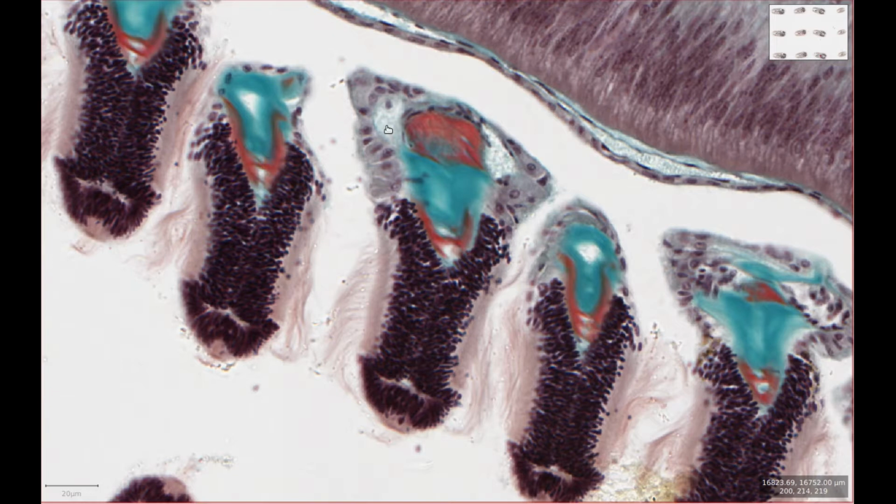I'm not sure what the functional significance of this is, and I've not been able to find an answer for that. You'll notice that each gill bar has this lovely blue material here. So this slide is stained with trichrome, I think, or some kind of equivalent, and with that kind of stain, connective tissue containing collagen stains up as blue.